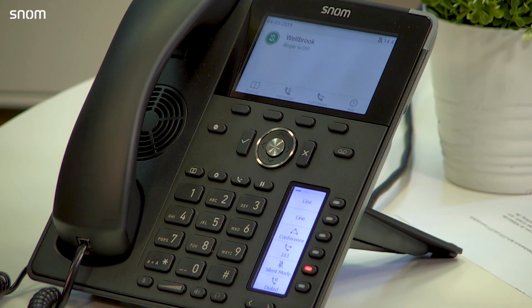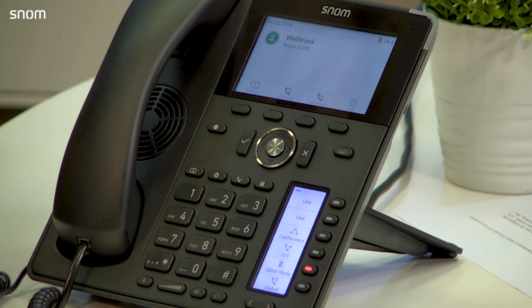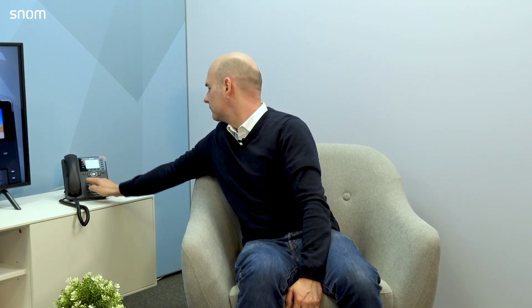So if you press Silent Mode, you will see the indication that this feature is now activated in the main screen. So this icon changes, we have the crossed out bell, it says ring is off, but the phone can still be called. So if you would like to call the extension, my extension 101, we can just showcase this feature. There we go, ringing.